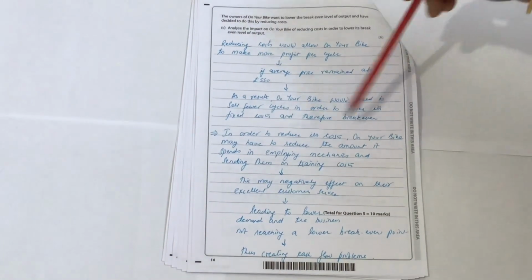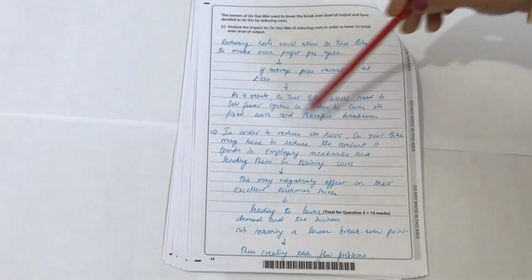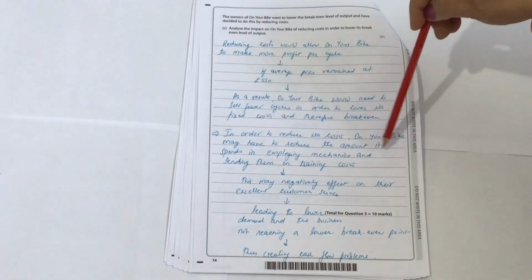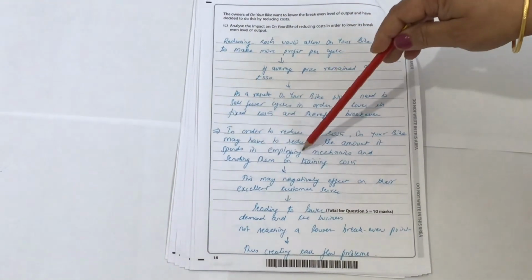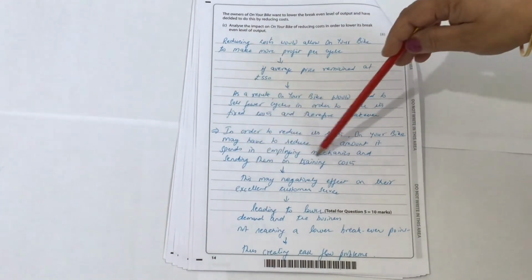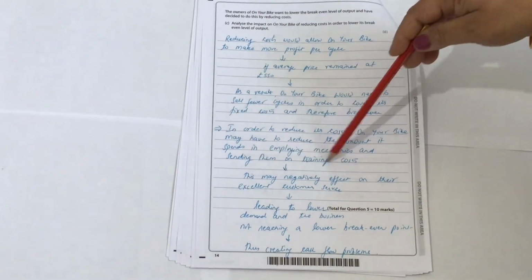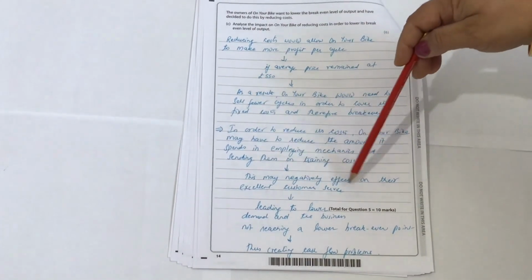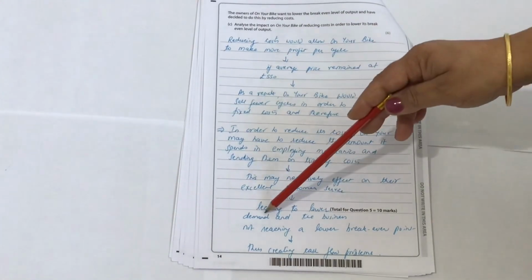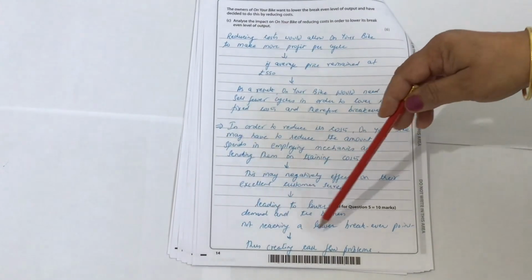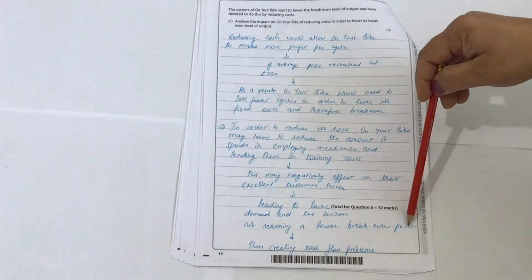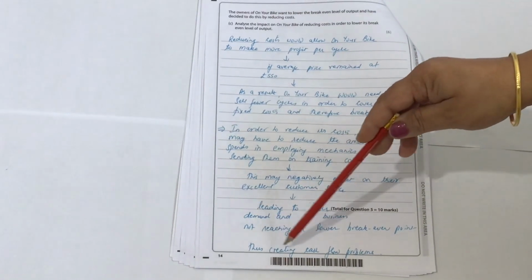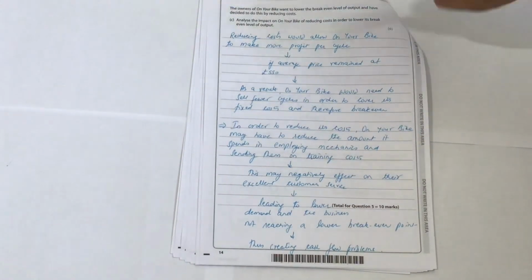and therefore break even. In order to reduce its costs, they might have to reduce the amount it spends on employing mechanics and sending them on training costs. This may negatively affect their excellent customer service, leading to lower demand and the business not reaching a lower break-even point, hence creating cash flow problems.